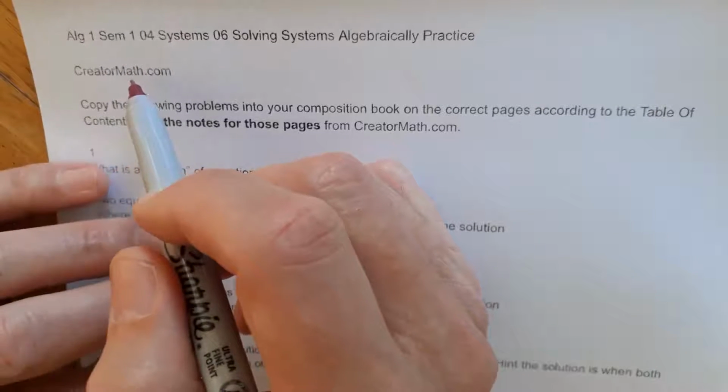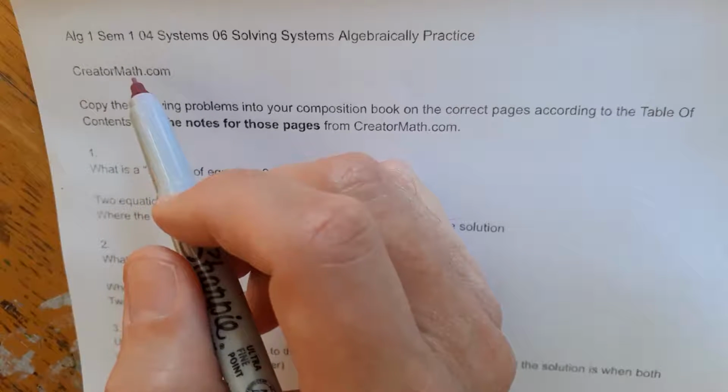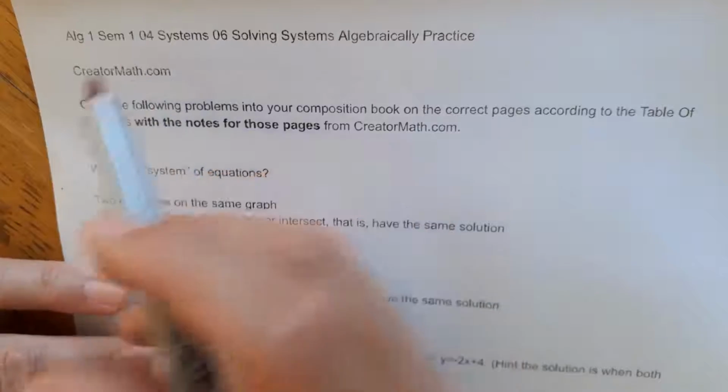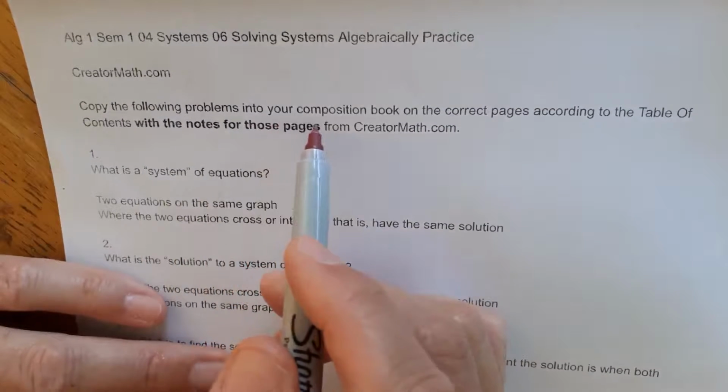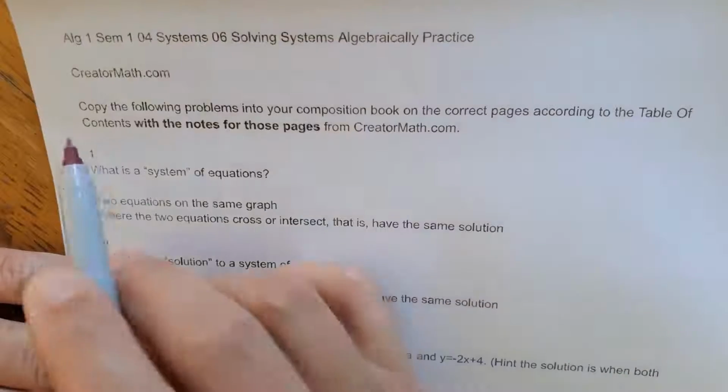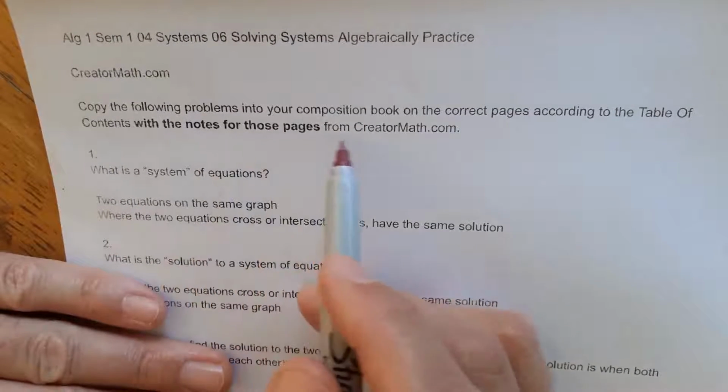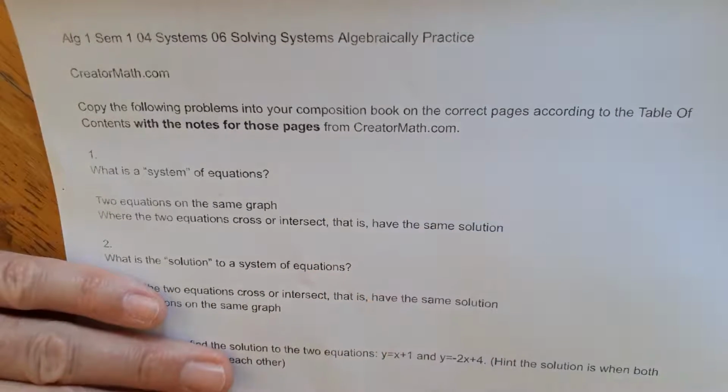You might have to Google creatormath.weebly.com to find the site. The instructions are: copy the following problems into your composition book on the correct pages according to the table of contents, with the notes for those pages from creatormath.com.